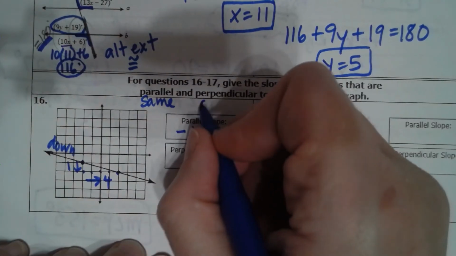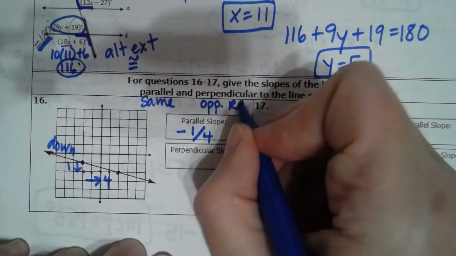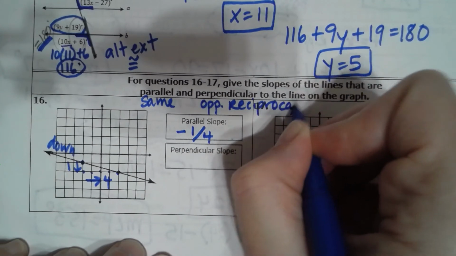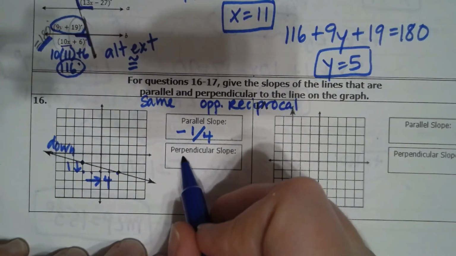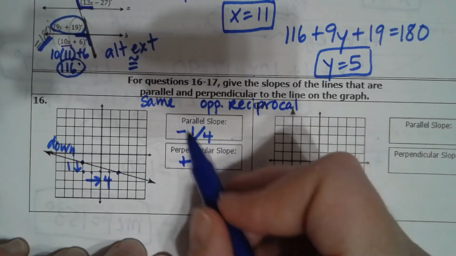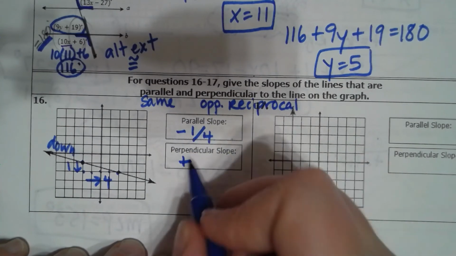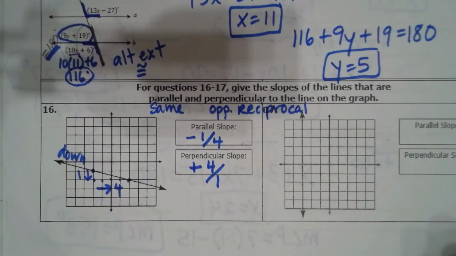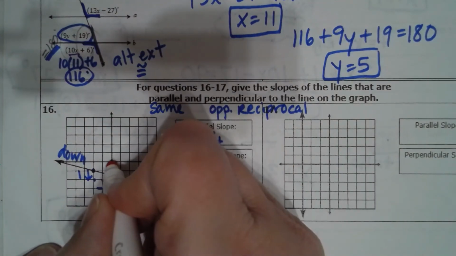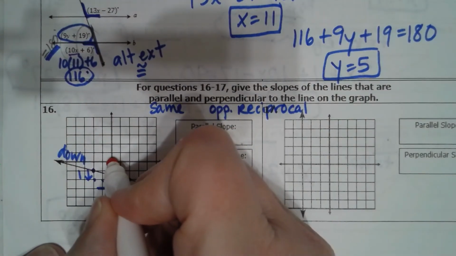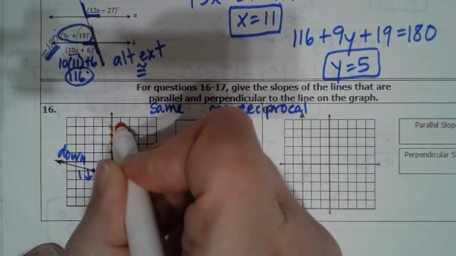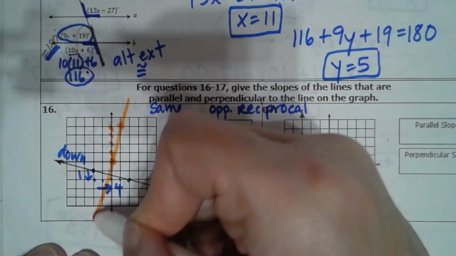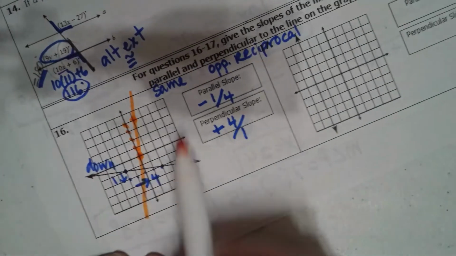Okay, the perpendicular is the opposite reciprocal. So we're going to change this from a negative to a positive, and we're going to do the reciprocal of 1 over 4, which flips to 4 over 1. If I were to pick a point anywhere and graph a slope of 4 over 1, up 4, over 1, when I connect those, do you see how those two lines now are perpendicular to each other? They make a right angle.